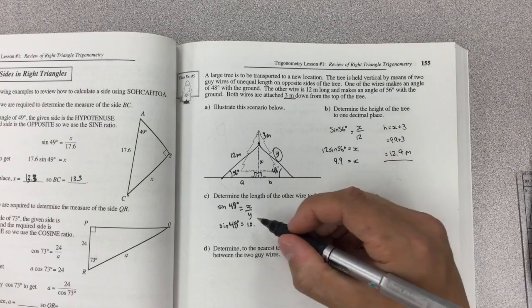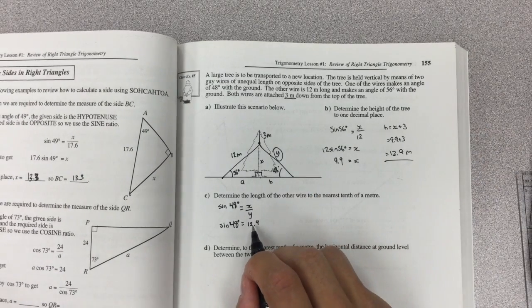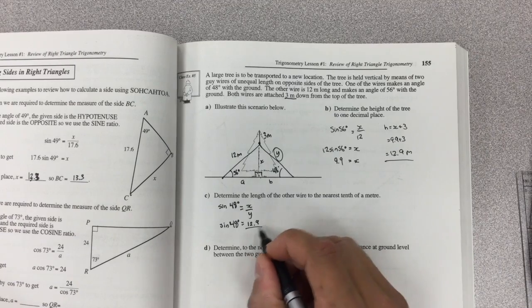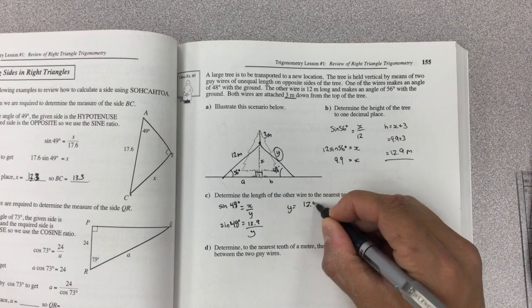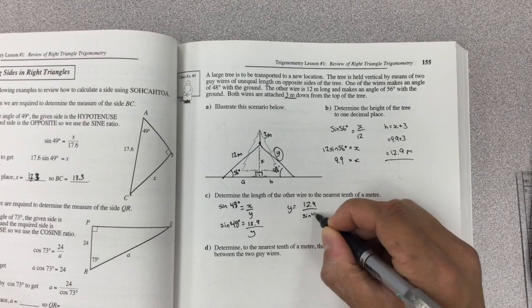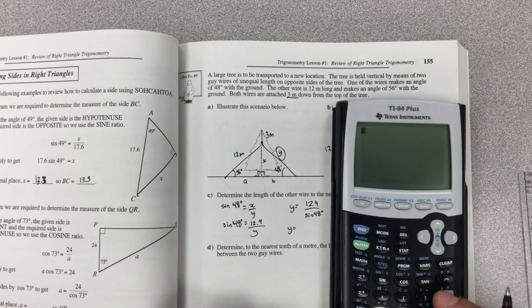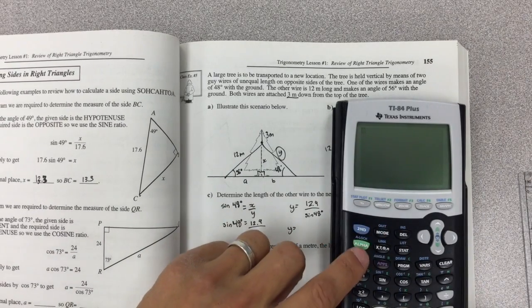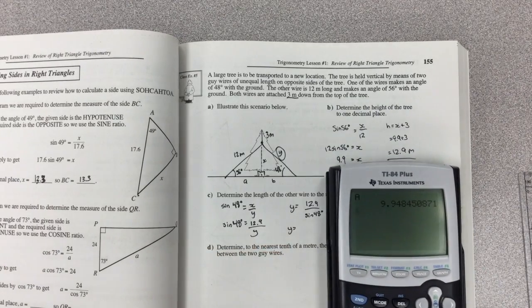But what I'm going to do is use my stored answer, and I'm just going to input it in my equation, equals y. And if I rearrange this, y is equal to x divided by sine 48 degrees. And I stored that as alpha A in my calculator. Alpha A was 9.94.